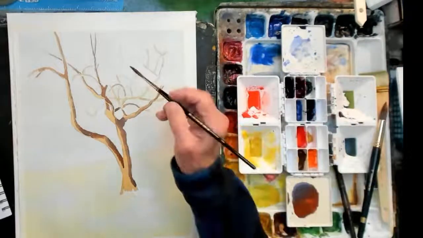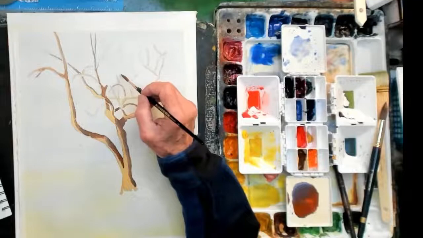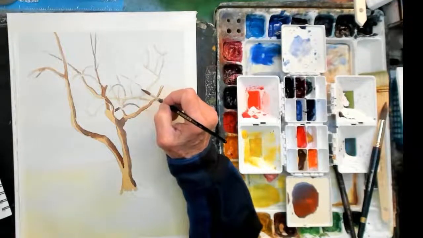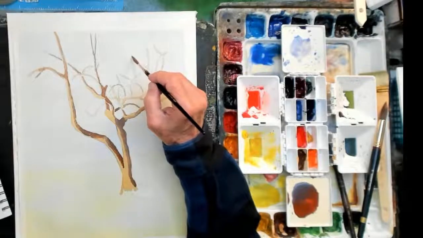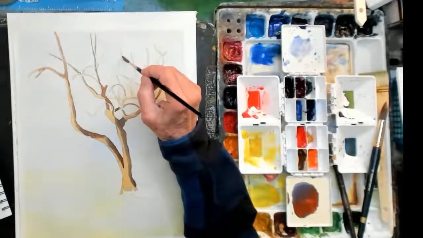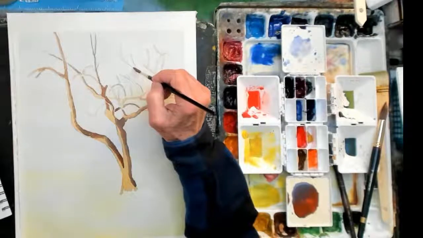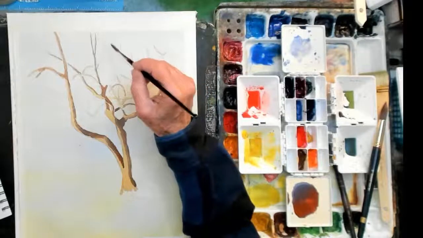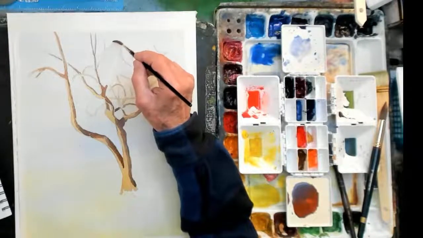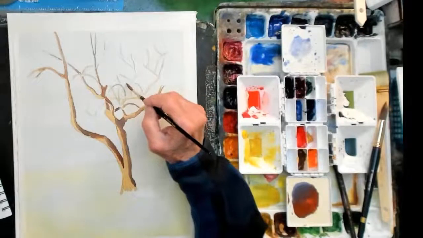So those branches, which I'm going to put in now, just a few of them, will signify that they're going back behind in the back of the tree. So I'm using blue now, a little bit of blue, showing that these branches now go back into the back part of the tree.